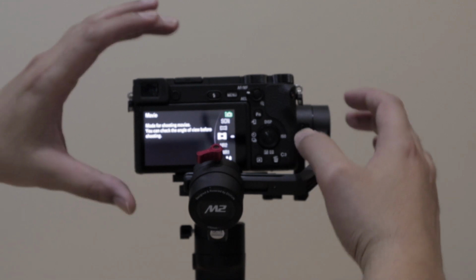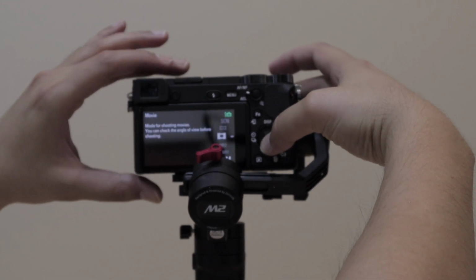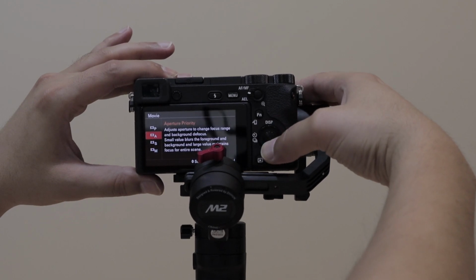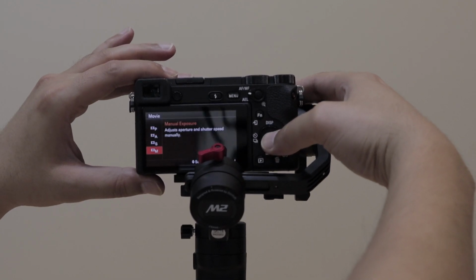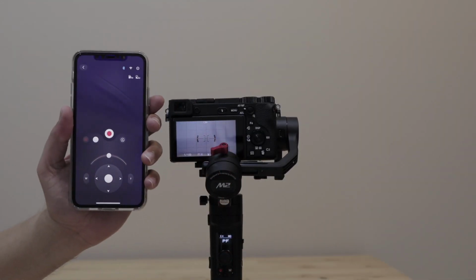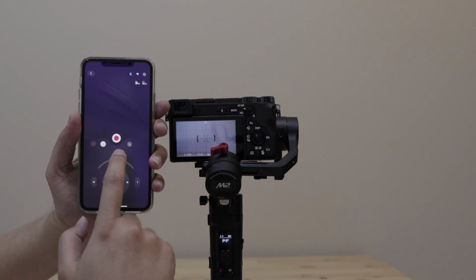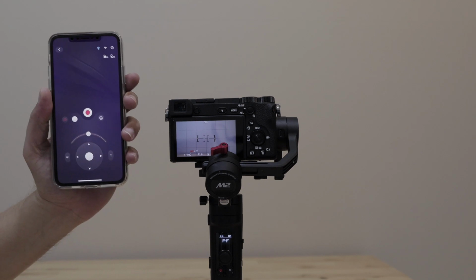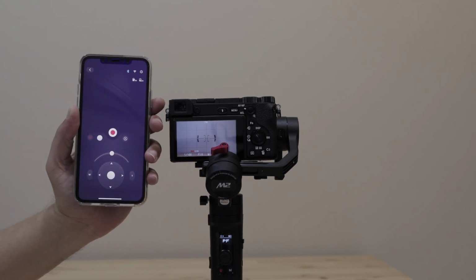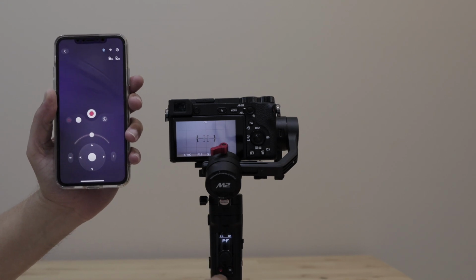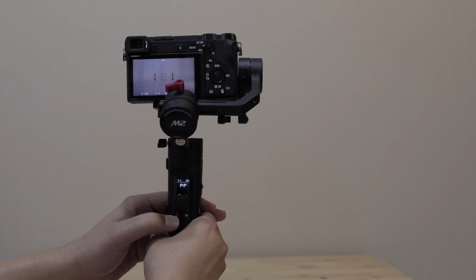Okay, so once you are in the video mode, you can select any of these options. I'll just go into manual exposure. And once you are in this mode, as you can see on my mobile phone, the record button will now work. You can see that recording. So that's pretty strange, and I can stop it as well. I'm gonna press the button at the bottom here. I'm gonna press the record button, and you can see that it works.